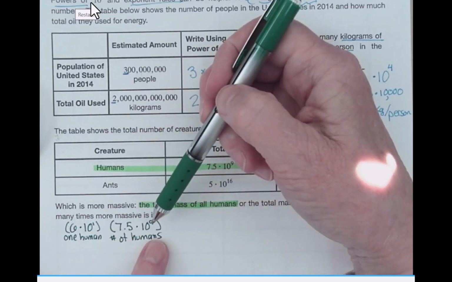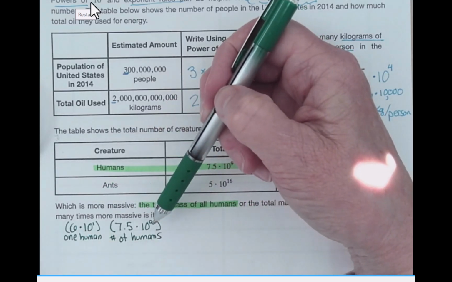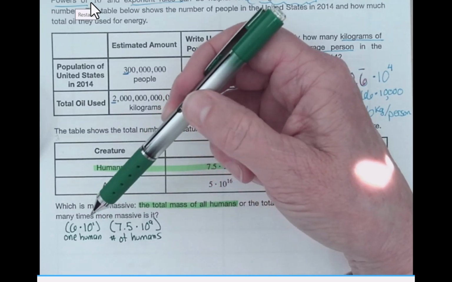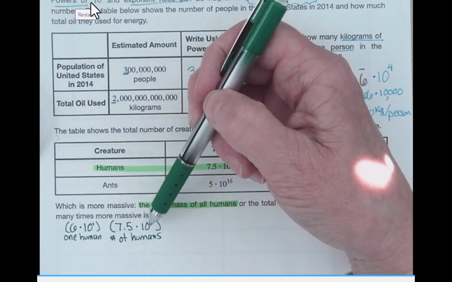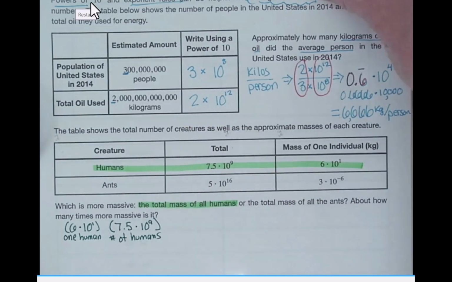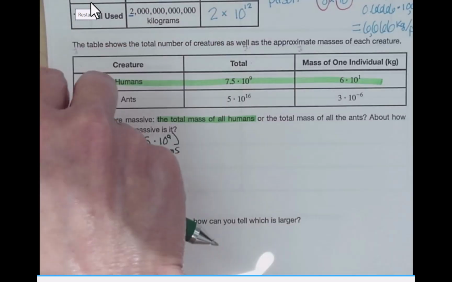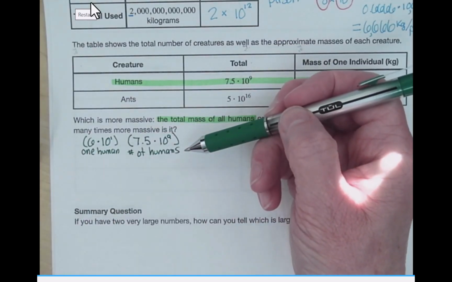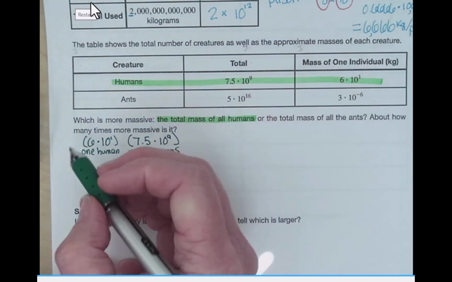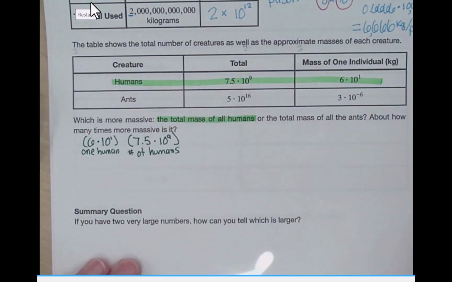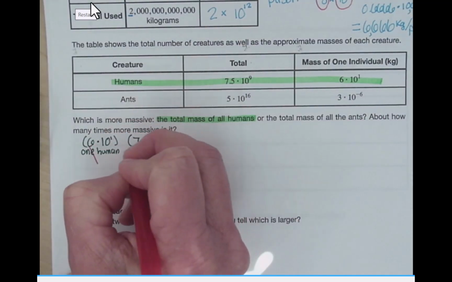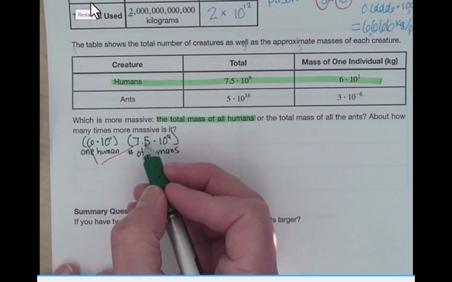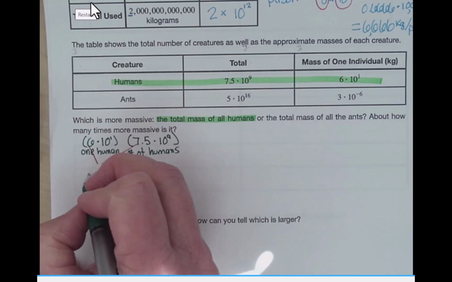So this is really just a multiplication problem with 4 factors. 6 times 10 to the first power times 7.5 times 10 to the 9th power. And we know that when we multiply factors, it doesn't matter what order I multiply them in. So I'm going to multiply these numbers together. 6 times 7.5 gives me 45.